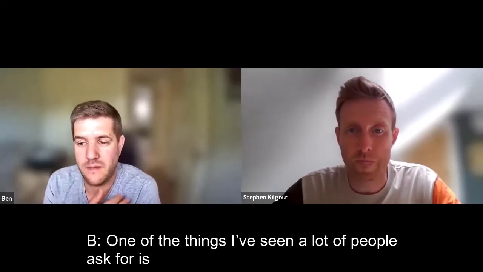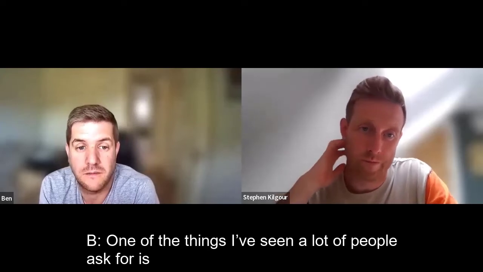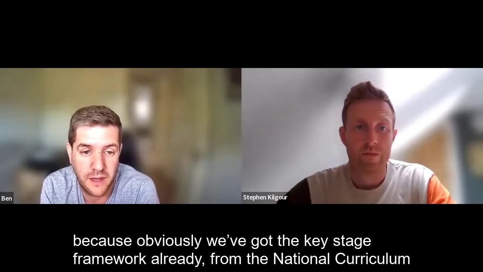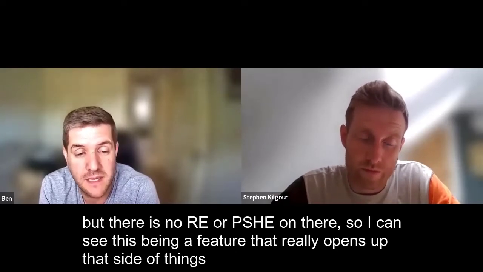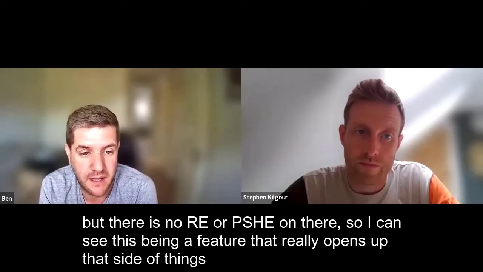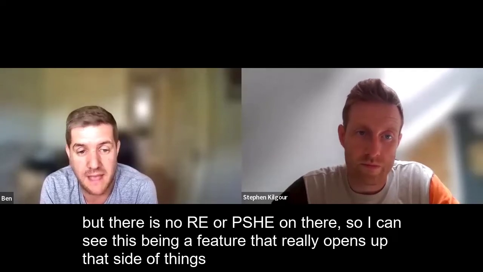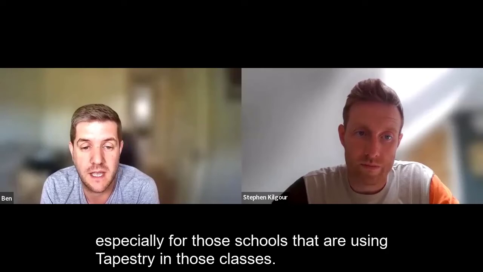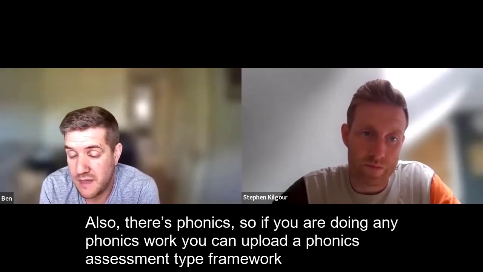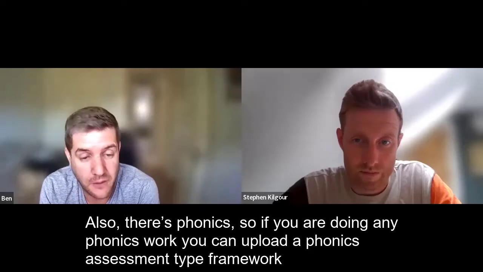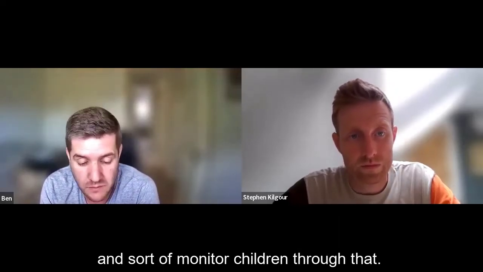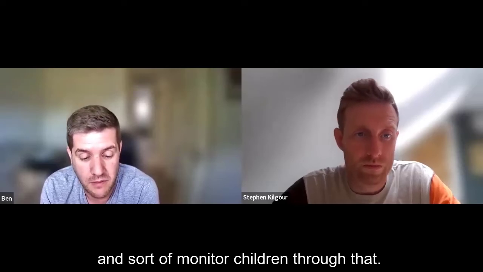What about yourself? One of the things I've seen a lot of people ask for is, because obviously we've got the key stage framework on there already, from the national curriculum, but there's no RE or PSHE on there. So I could see this being a feature that really opens up that side of things, especially for those schools that are using Tapestry in those classes. Also, there's Phonics. So if you're doing any Phonics work, you can upload a Phonics assessment type framework and monitor children through that.